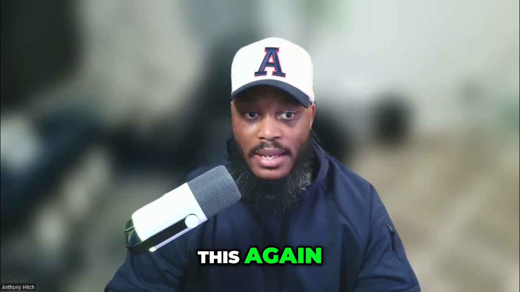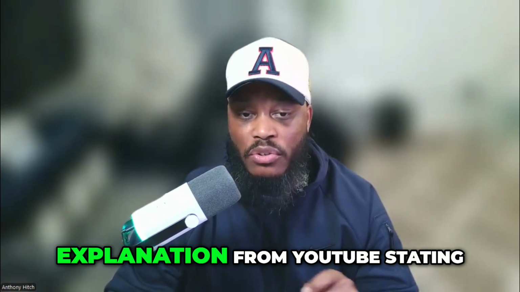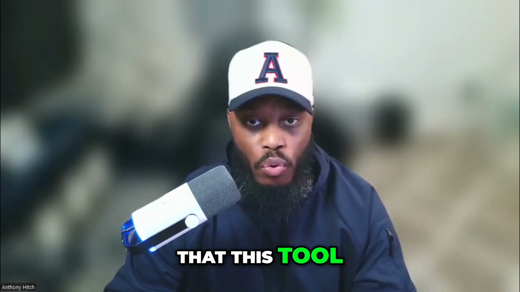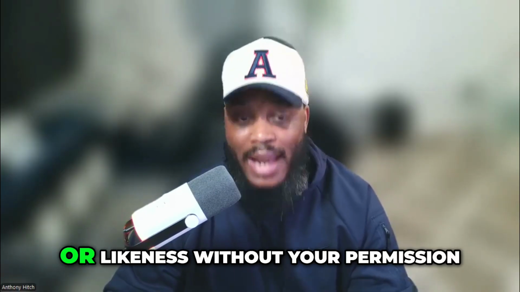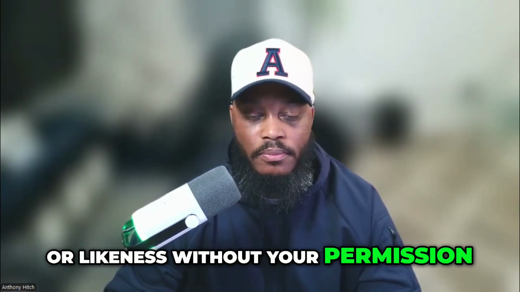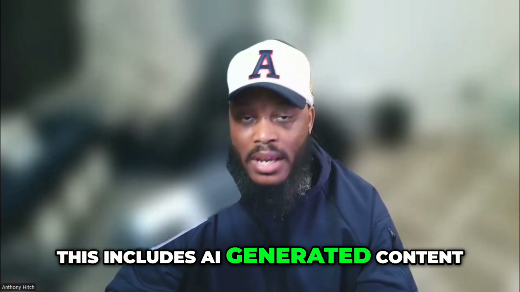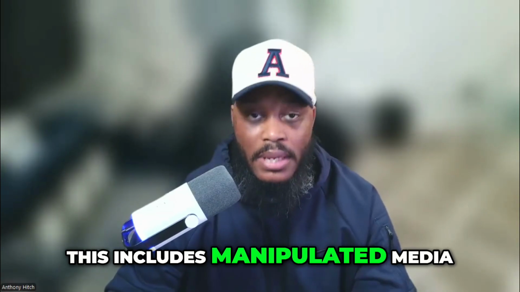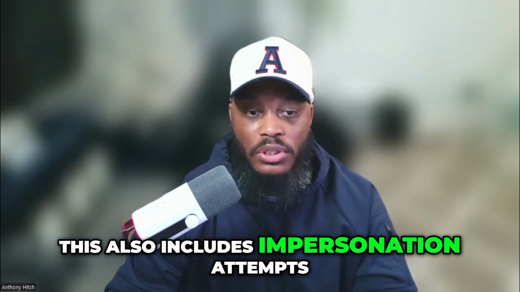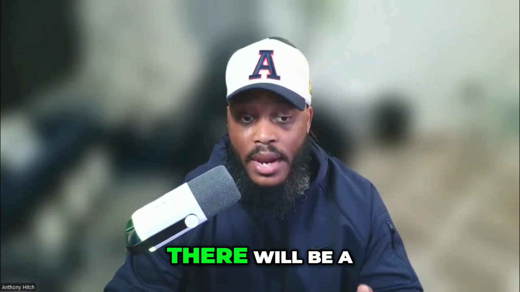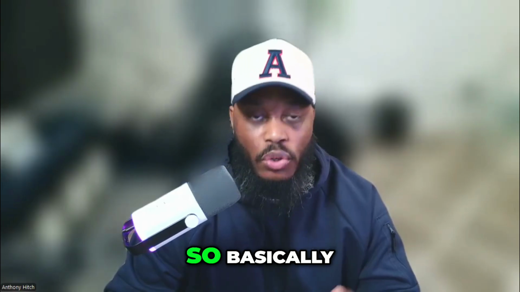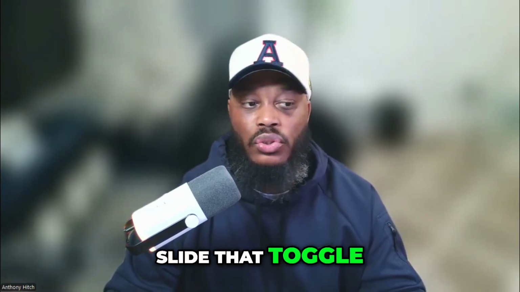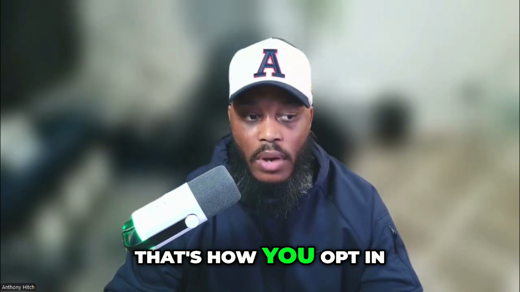I'm going to say this again, okay? You will see an explanation from YouTube stating that this tool helps identify videos that may use your face or likeness without your permission. This includes AI-generated content, manipulated media, and impersonation attempts. There will be a toggle or an opt-in option. Turn this feature on. So basically slide that toggle to the right. Okay, that's how you opt in.